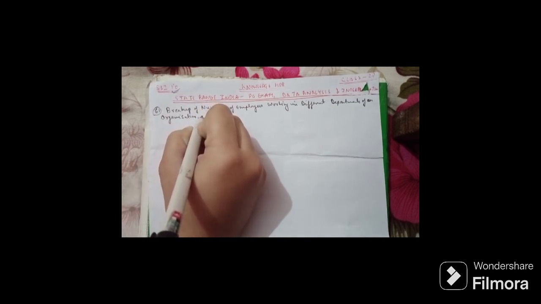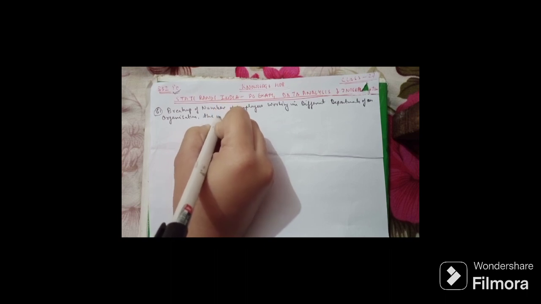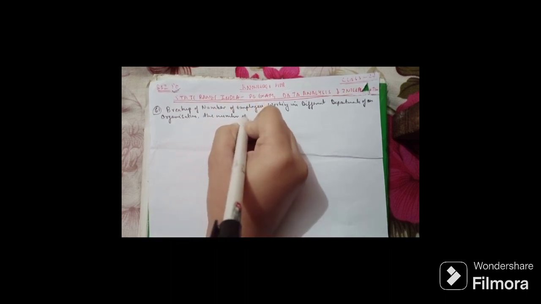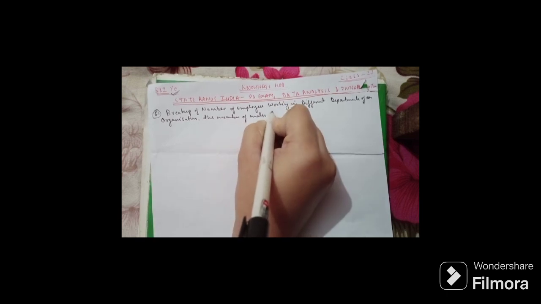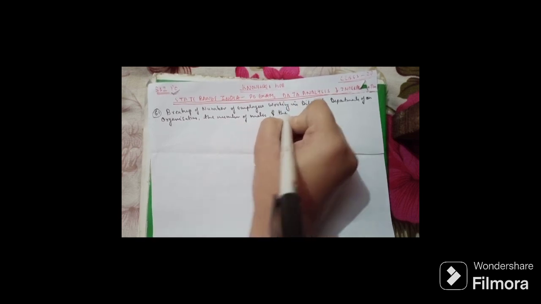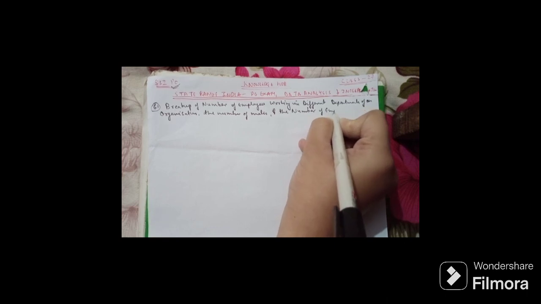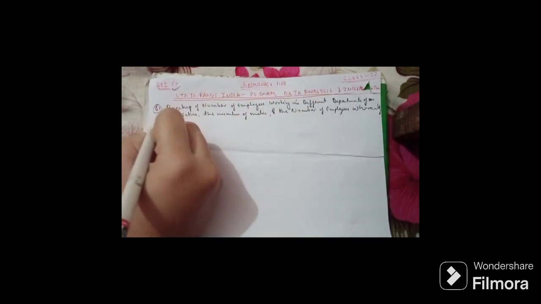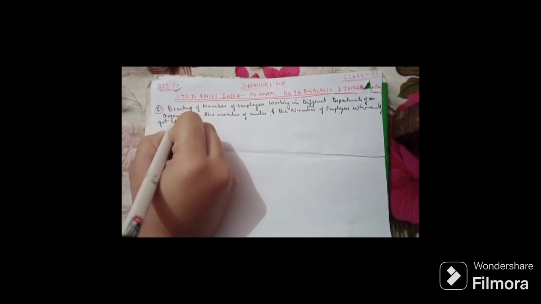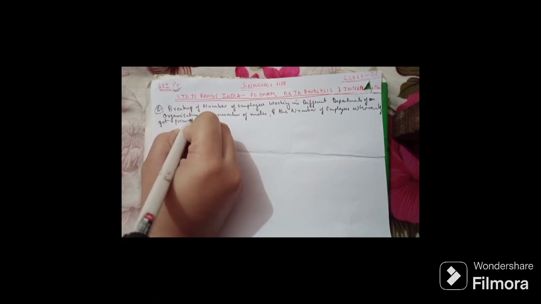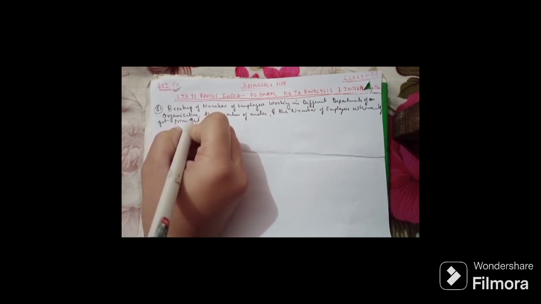The number of males and the number of employees who recently got promoted in each department.